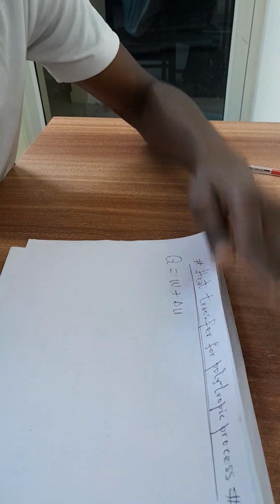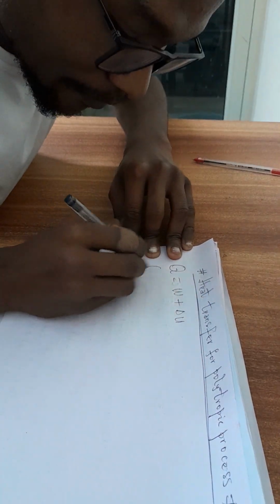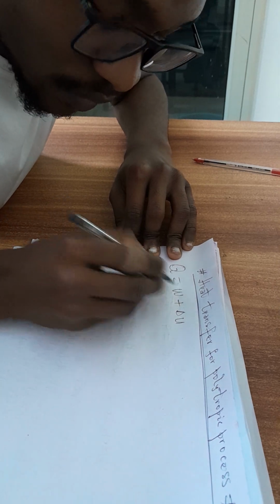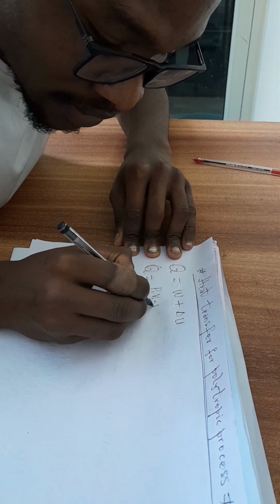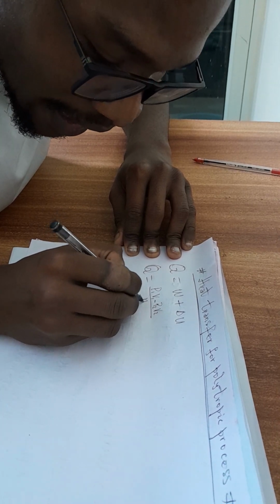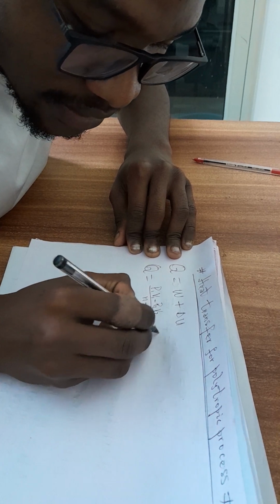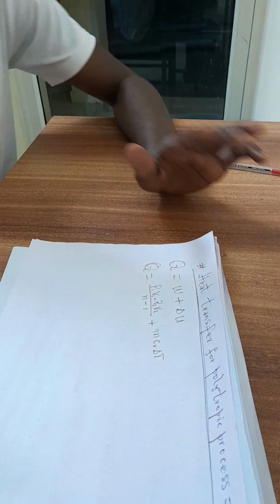This is the most important and interesting part. Heat transfer will be work done. What is work done? Work done is (P1 V1 minus P2 V2) upon (n minus 1), plus m Cv delta T. Is that okay?